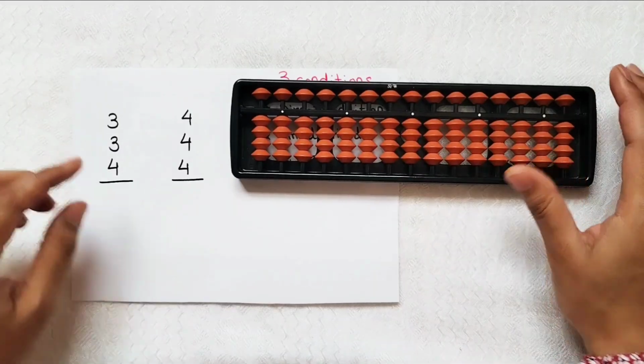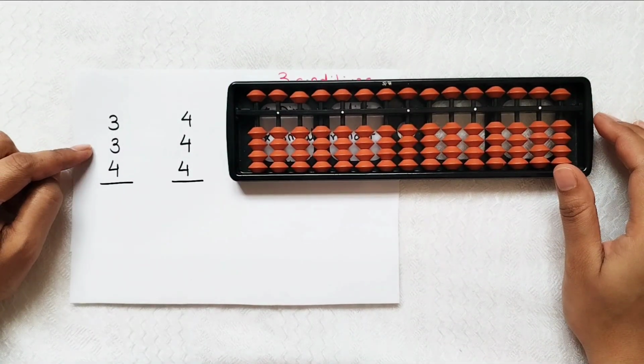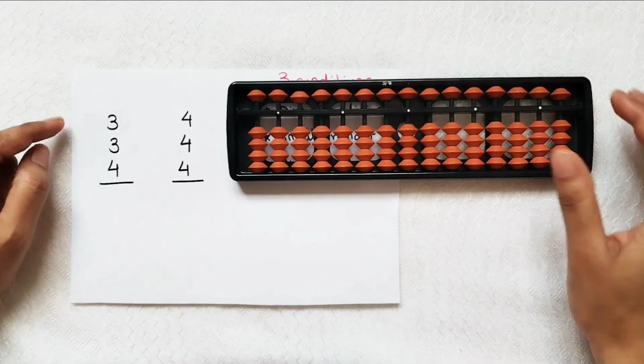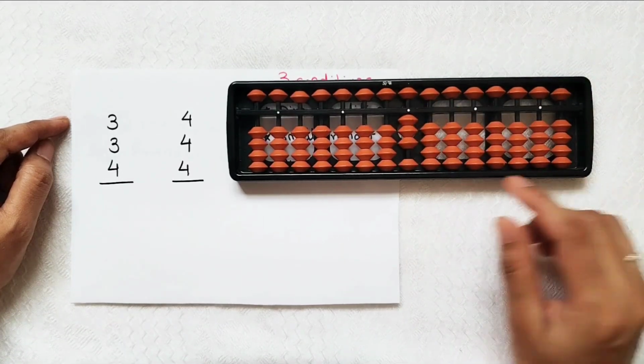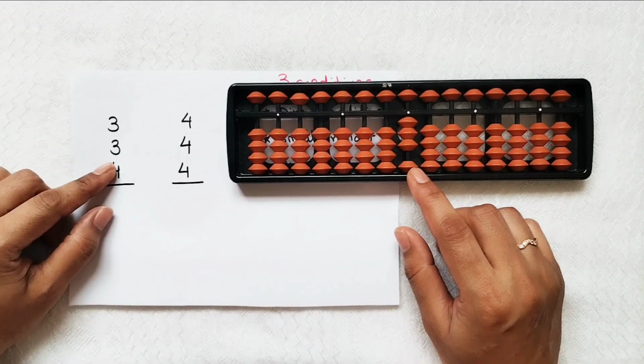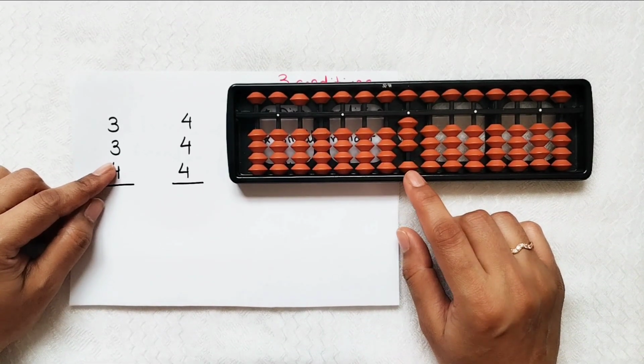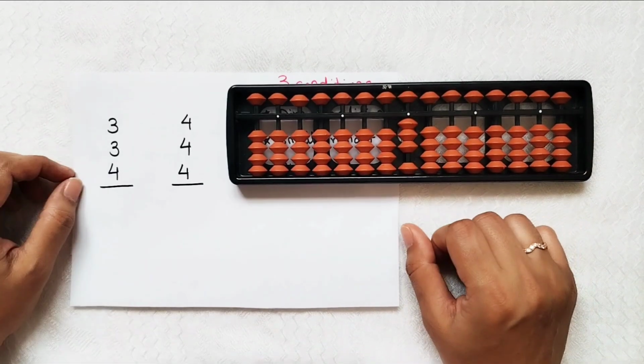Now let us start with the first question. 3 plus 3 plus 4. Now 3, I place the number first. Now I need to add 3 again. Now what will I do? I need 3 more beads. I don't have enough beads. So what should I do?